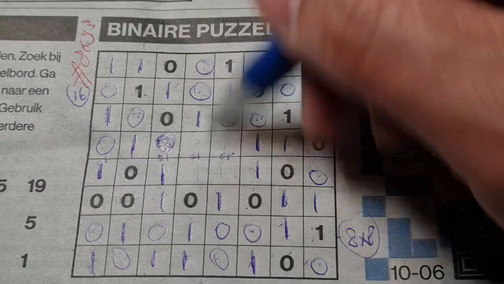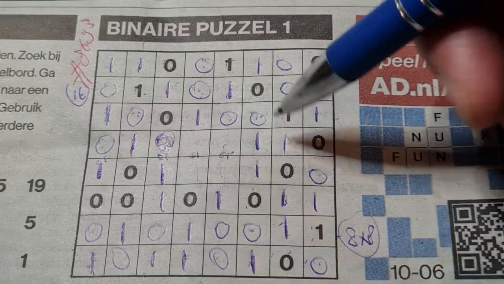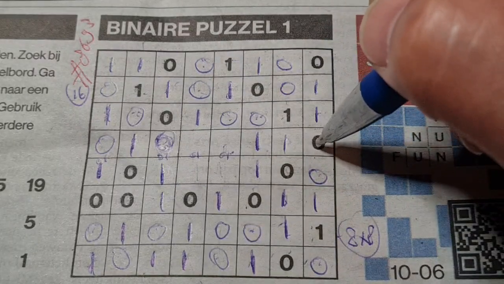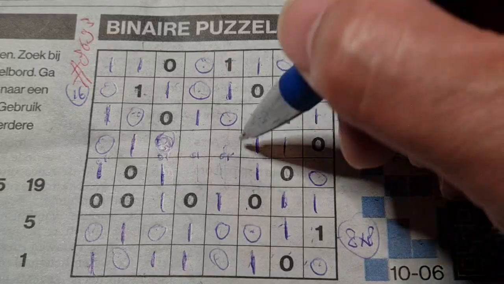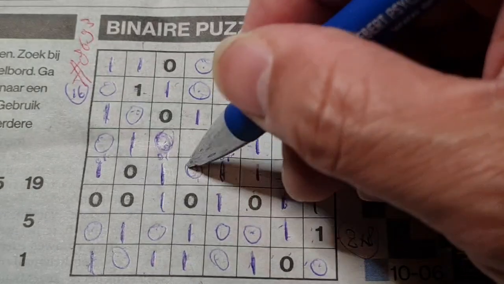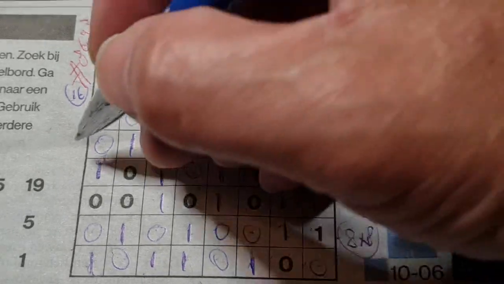Well, I need to compare these 2 columns or these 2 rows. Oh, double O. Overlooked. Double 1, here no, there no. Double O, here 1, there 1. Double 1, here no, there no. Double O, here 1, there 1. Finished. 4 minutes.